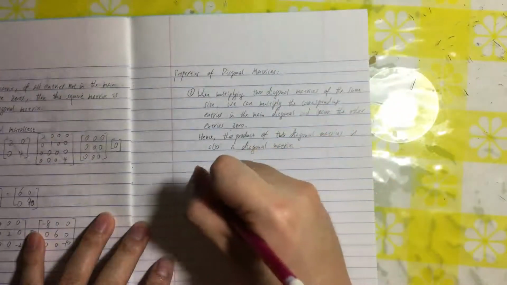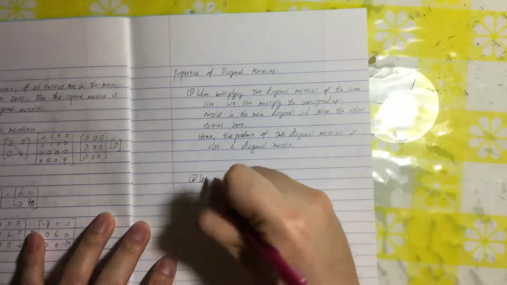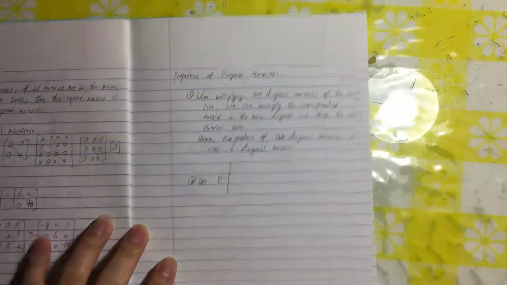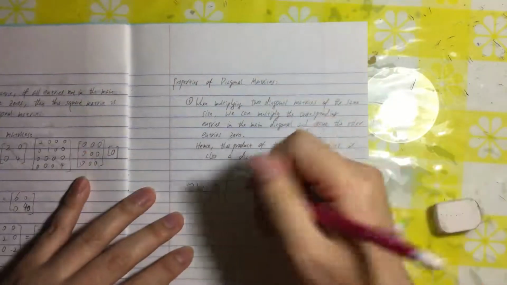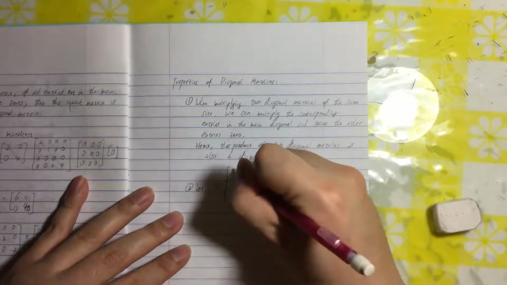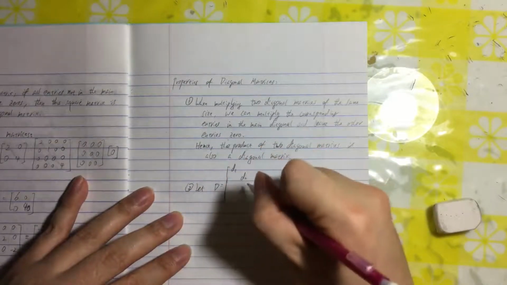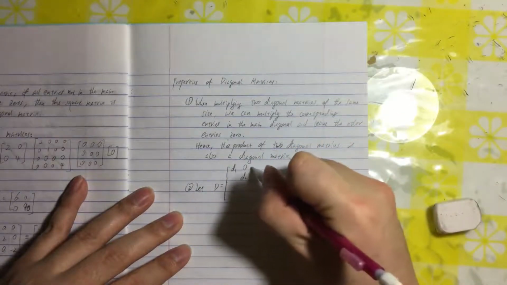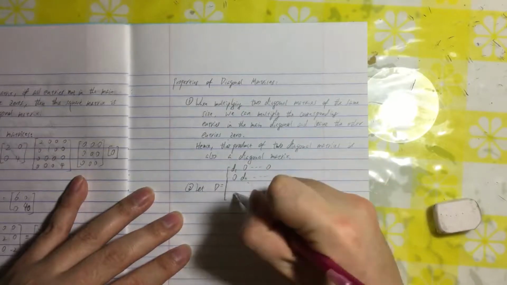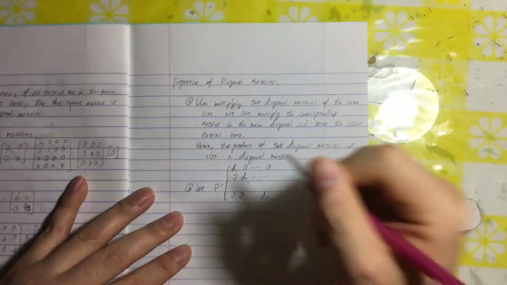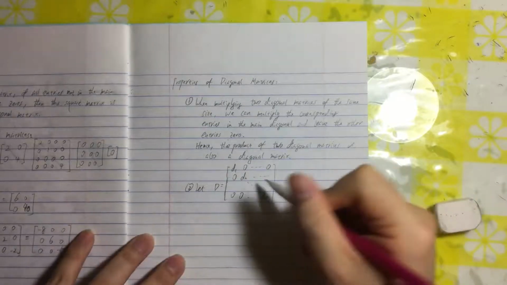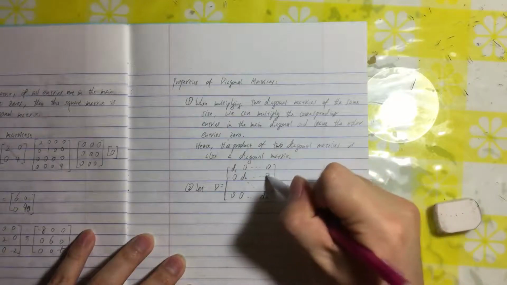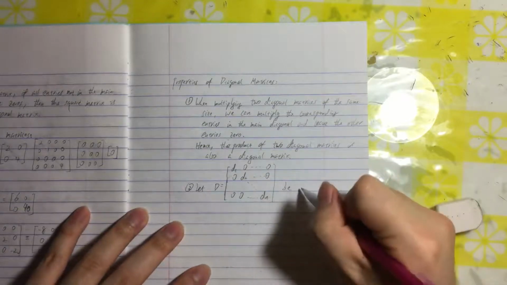Next, let D be a diagonal matrix with D1, D2, Dn in the main diagonal, and 0 elsewhere.